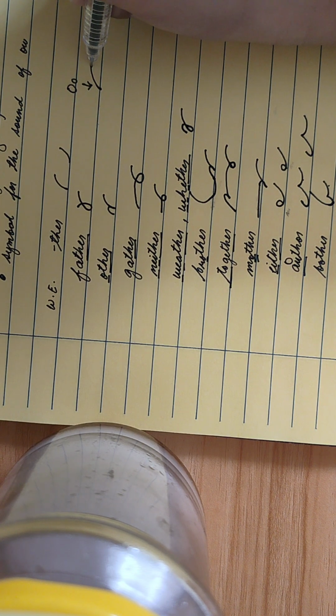But if the circle of your A and the circle of your E is on top, we will be using your under TH. Okay? That is the technique.